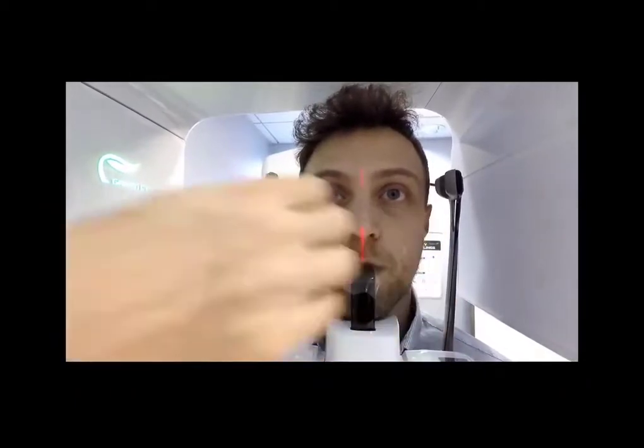If it's off by a little bit, touch the patient's face and slide it off here, in this case a little bit to his left, and line it up properly there. So I'm going through the middle of the patient's face just like that.